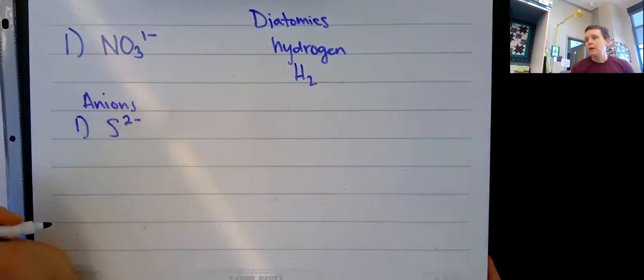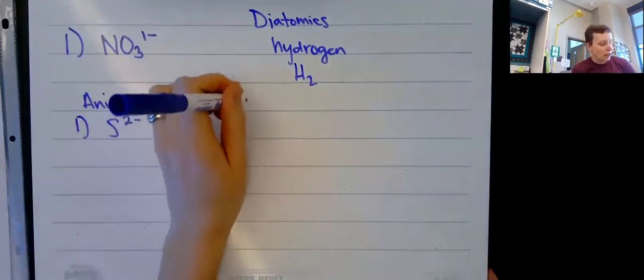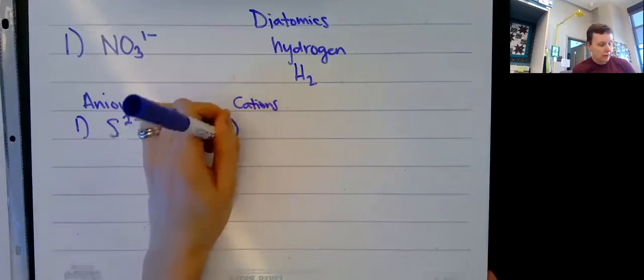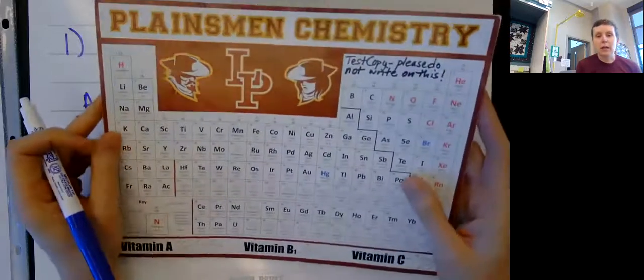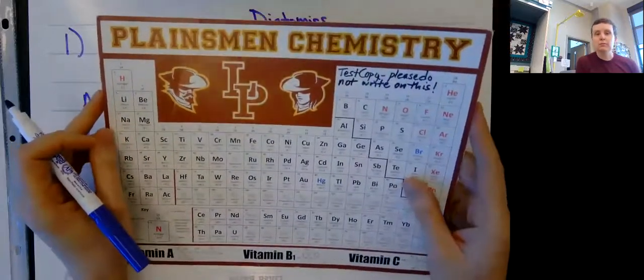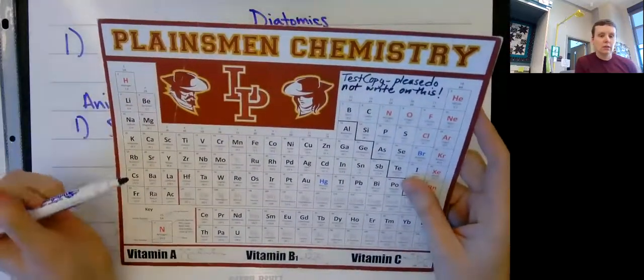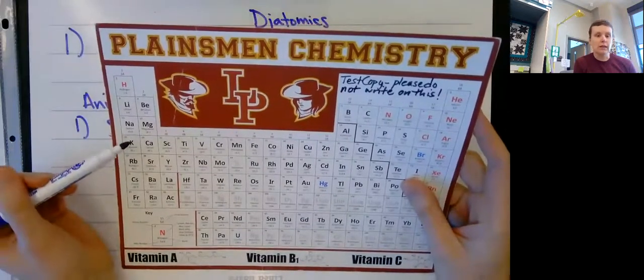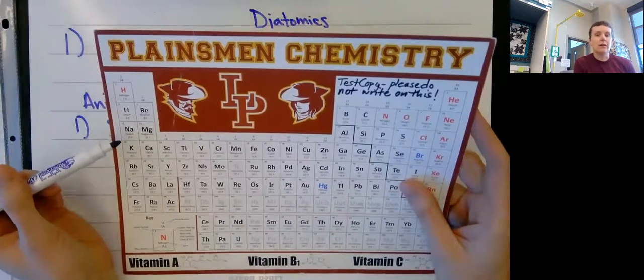Okay, simple cations. Number 1 for the cations is sodium. Please use your periodic table. I'm getting a lot of people putting S's for sodium. Don't do that, okay? And I'm getting a lot of people putting P's for potassium. Remember, potassium's a K. Always find it on the periodic table. Just look for it, okay? So sodium is Na. Again, not a straightforward symbol for sodium. It comes from its Latin name natrium.